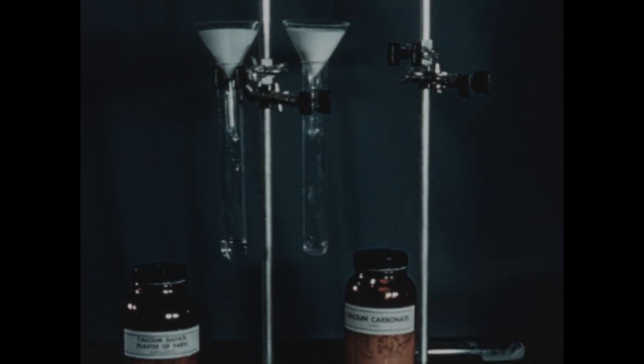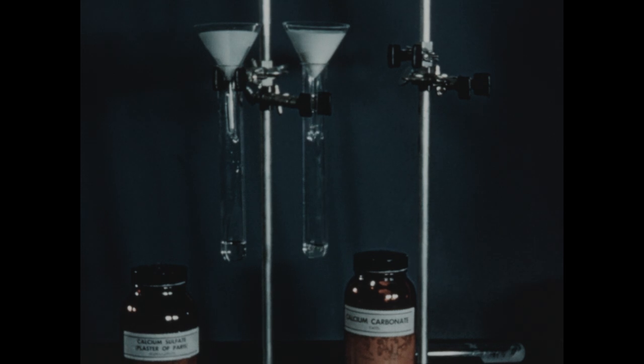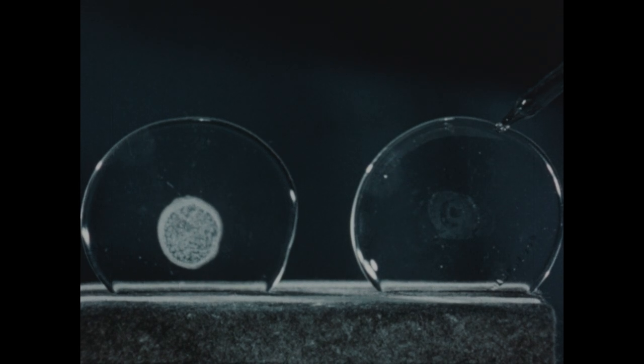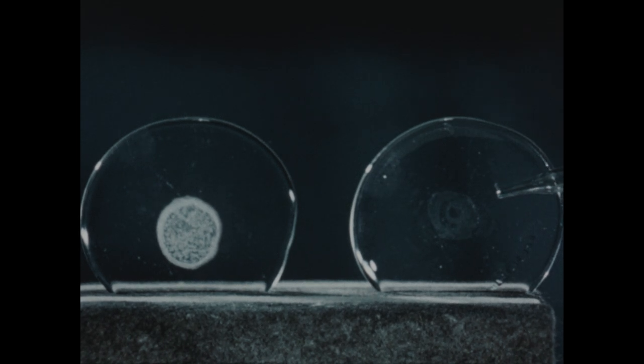After the filtration operation is complete, I'm then going to place a few drops of each solution on a watch glass and evaporate the solution to dryness. Then we'll examine each watch glass to see if there's a residue. On the watch glass on the right, we placed 5 drops of the filtrate from the calcium carbonate suspension and evaporated it to dryness. You can see that there is a very faint residue here.